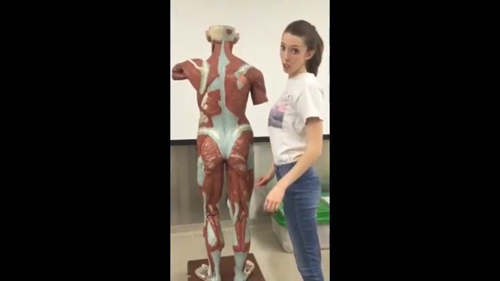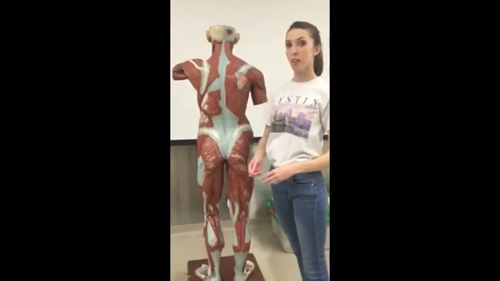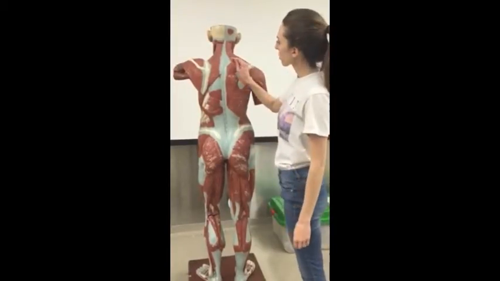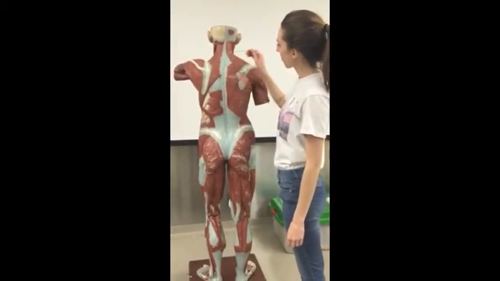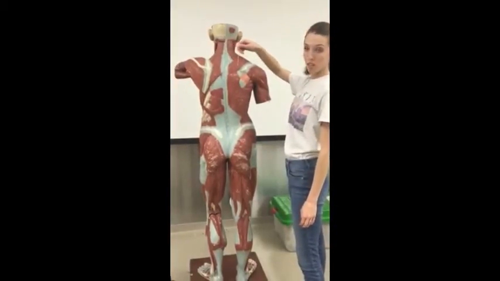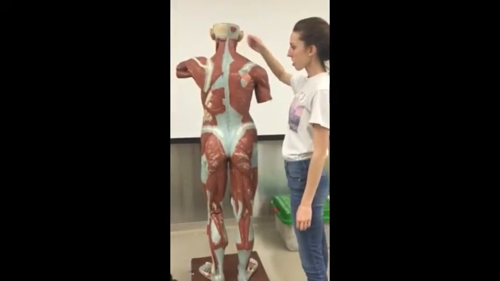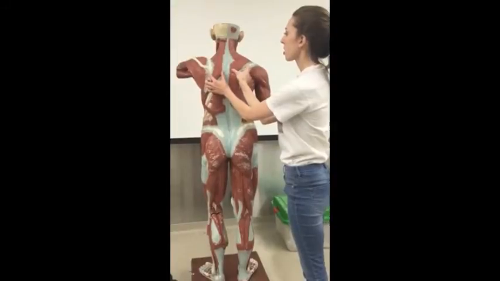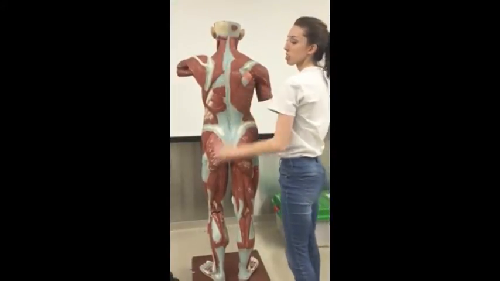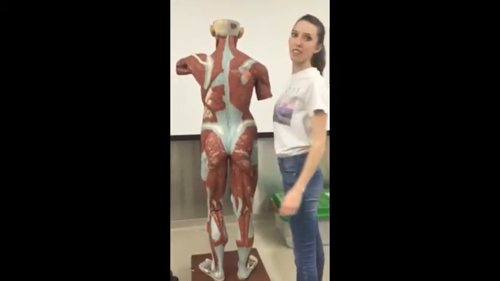The muscles of retraction are actually similar to the muscles of elevation, which would be rhomboids major and minor and the medial fibers of trapezius. So these muscles would contract and pull the scapula back into place.